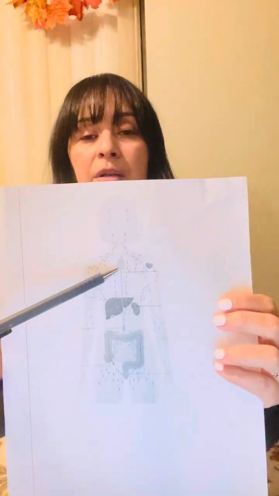Next is the thymus gland, and this is the thymus here, and this is located between the sternum and the aorta of the heart. The thymus is a gland, and it consists of two lobes. Each lobe consists of an outer region called the cortex, and the cortex contains immature thymocytes or T cells. The inner region of each lobe is called the medulla, and the medulla contains more mature thymocytes or T cells.